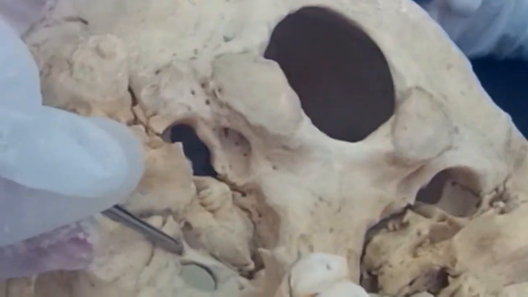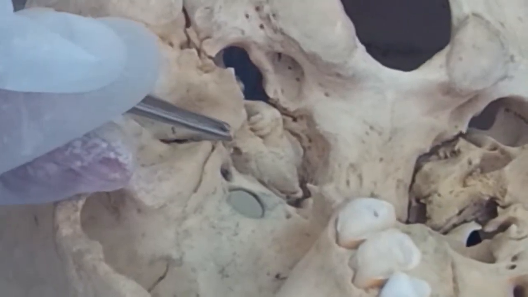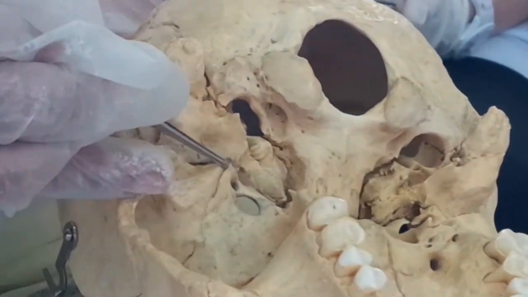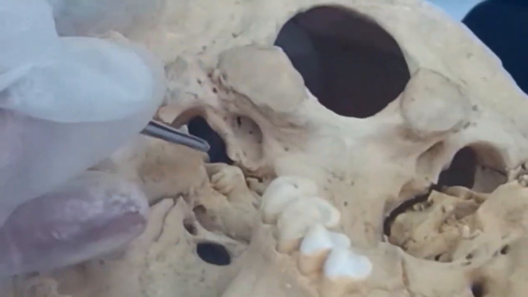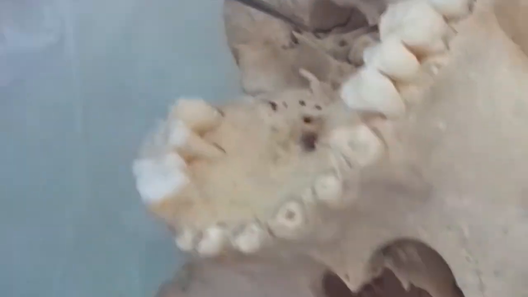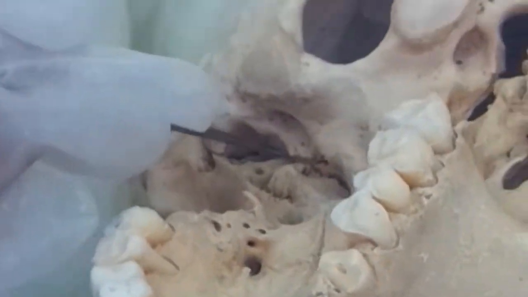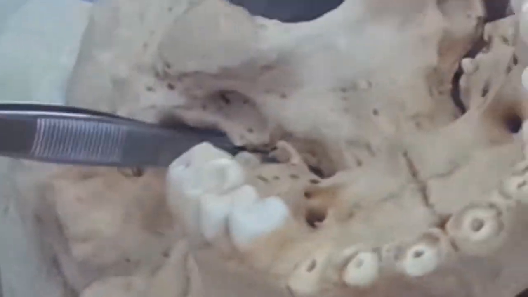Just posterior to the foramen spinosum, we have the spine of the sphenoid bone. Okay, spine of the sphenoid bone. Then here, more posterior to the petrous part of the temporal bone, we have this fossa, which we call the jugular fossa. Okay, in the jugular fossa down here, there is a foramen, we call the jugular foramen.